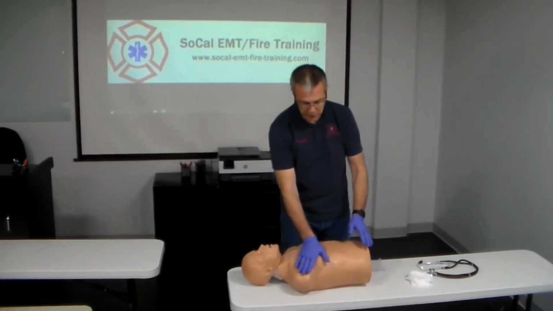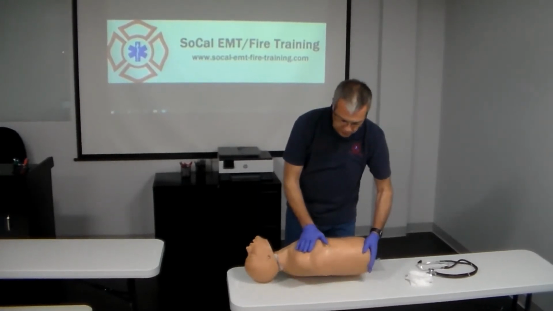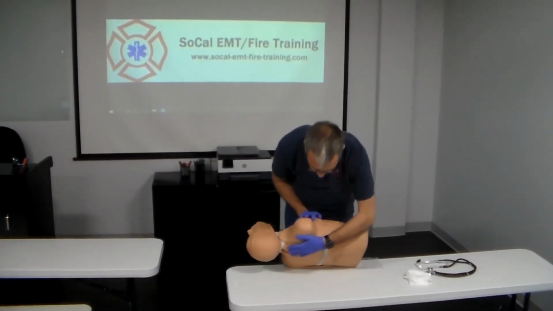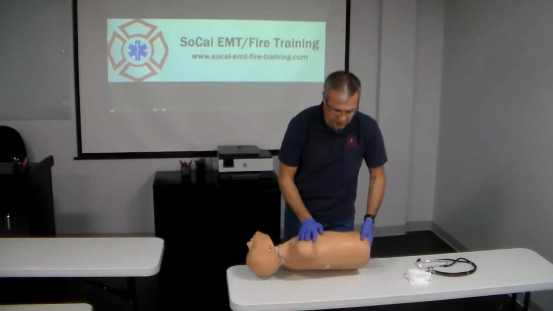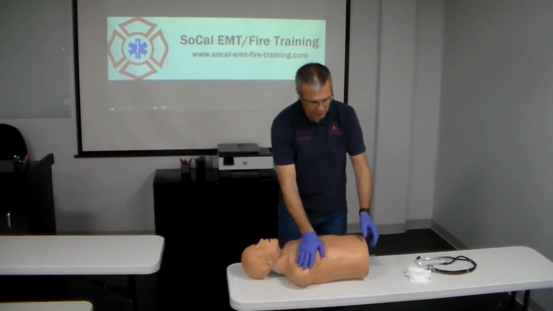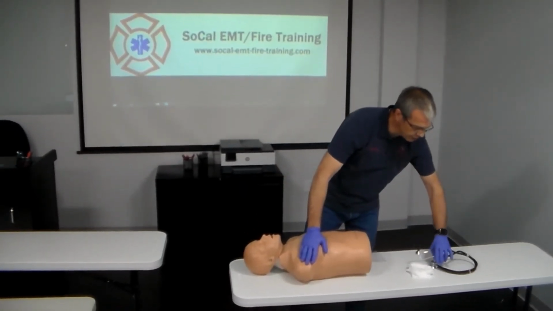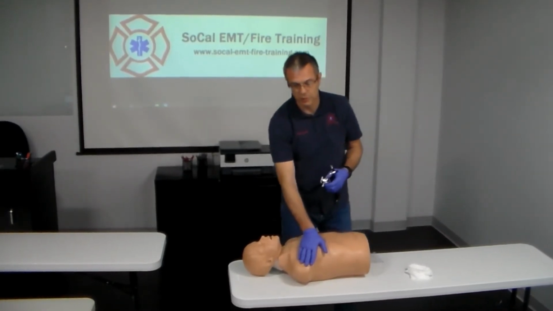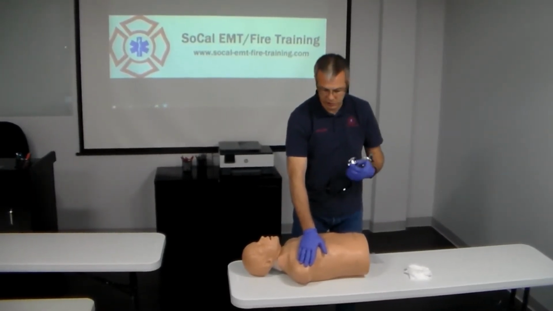So at this point we'll go ahead and roll the patient over to expose the back to make sure that there are no exit wounds that need treatment. There are no exit wounds present. And now we will go ahead and take our stethoscope and we will auscultate the patient's lungs to determine if there is truly any penetration to the lungs.